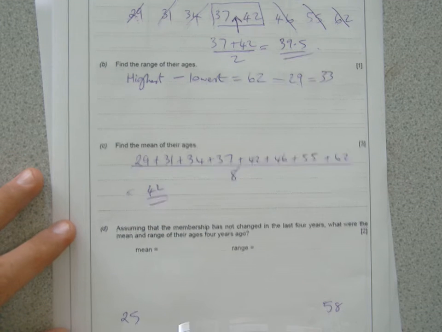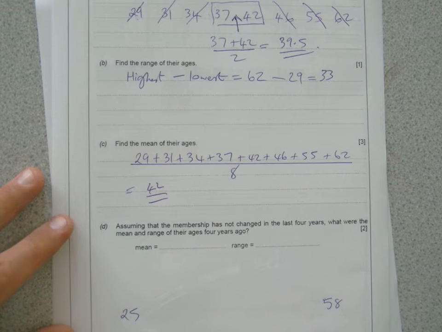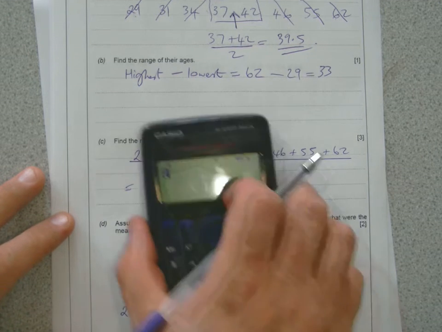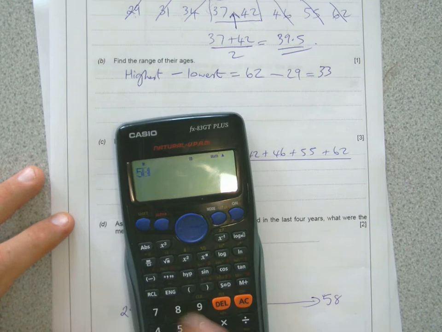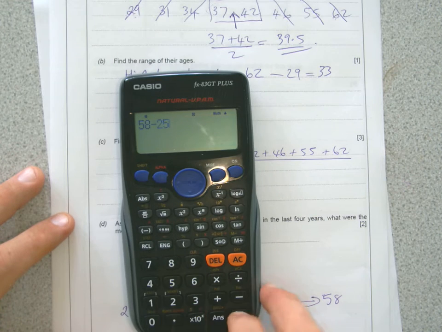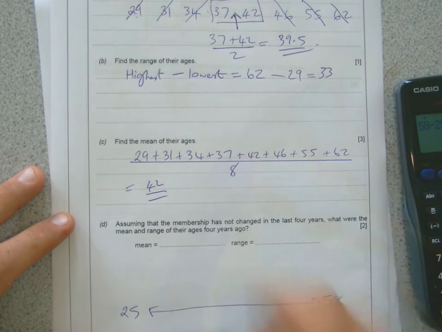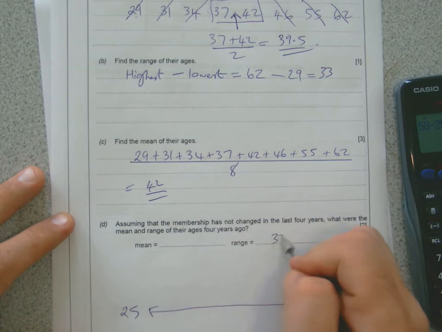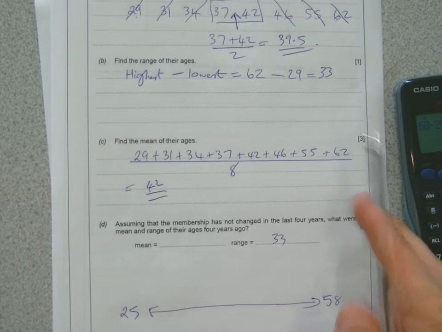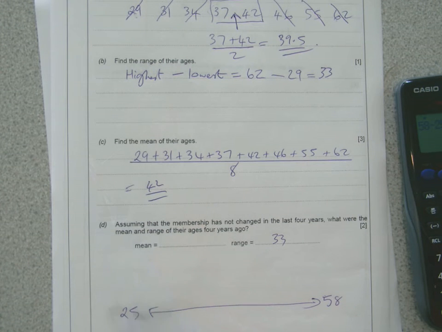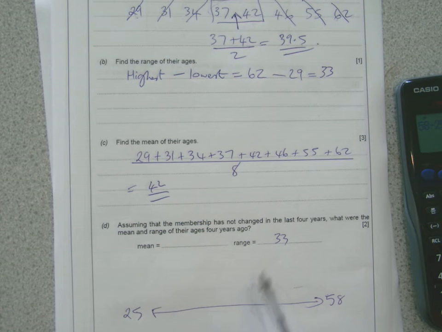Now when you work out the range, because it's asking for what the range was 4 years ago, you just look at what the spread is between the oldest and the youngest again. So if I do 58 take away 25, you actually end up with 33, which is identical to this. The range doesn't change, because 4 years ago, the oldest person was 4 years younger, but so was the youngest person. So the gap between the ages doesn't change.